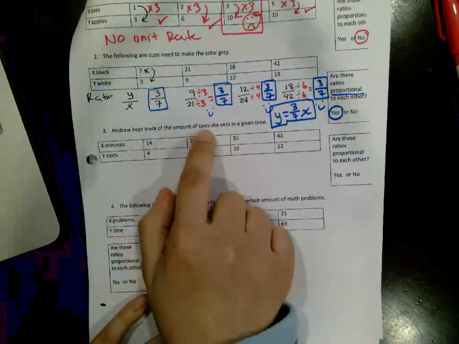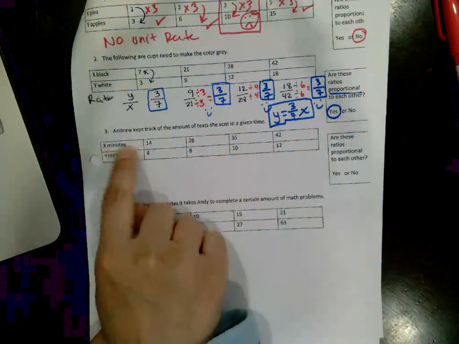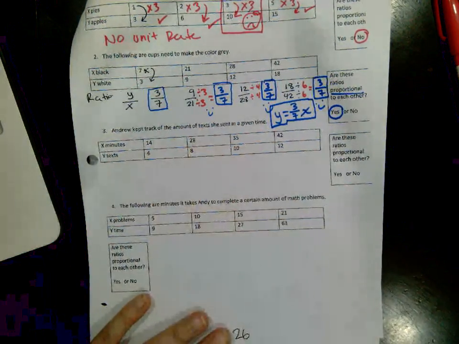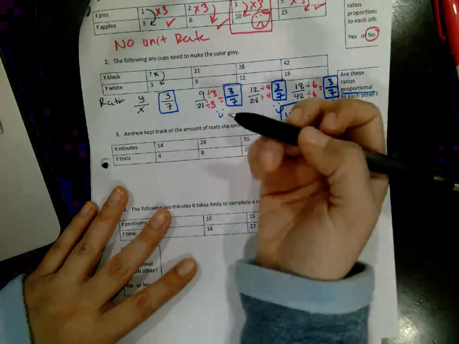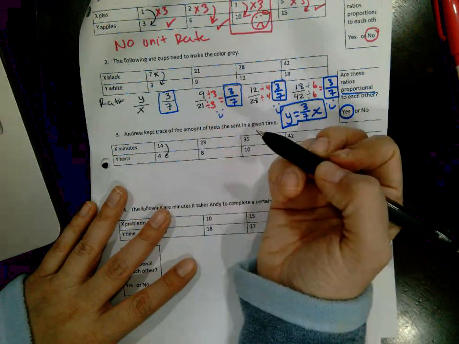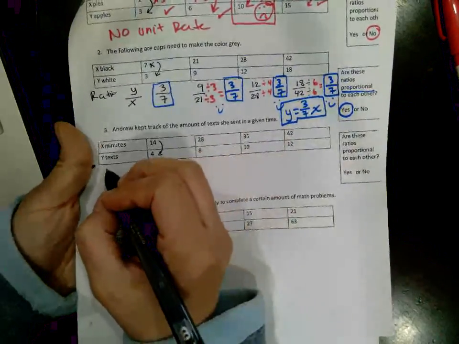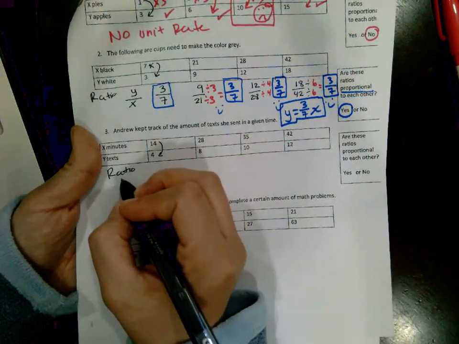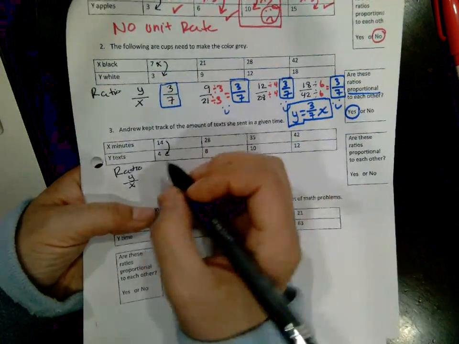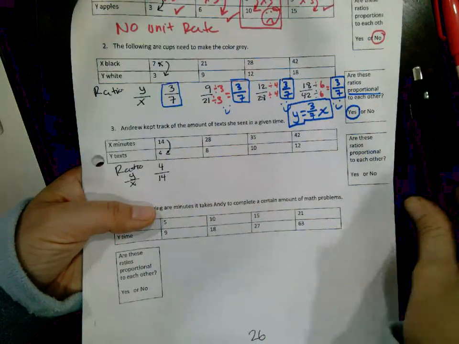Andrew kept track of the amount of texts she sent in a given time. So in 14 minutes, she sent 4 text messages. In 28 minutes, 8, 35, 10, and so on. So the first thing you want to do is ask, is there anything I can multiply 14 by to get 4? No, right? So then I'm going to write a ratio with y on top and x on the bottom. So let's write the ratio for the first one. It would be 4/14, y/x.